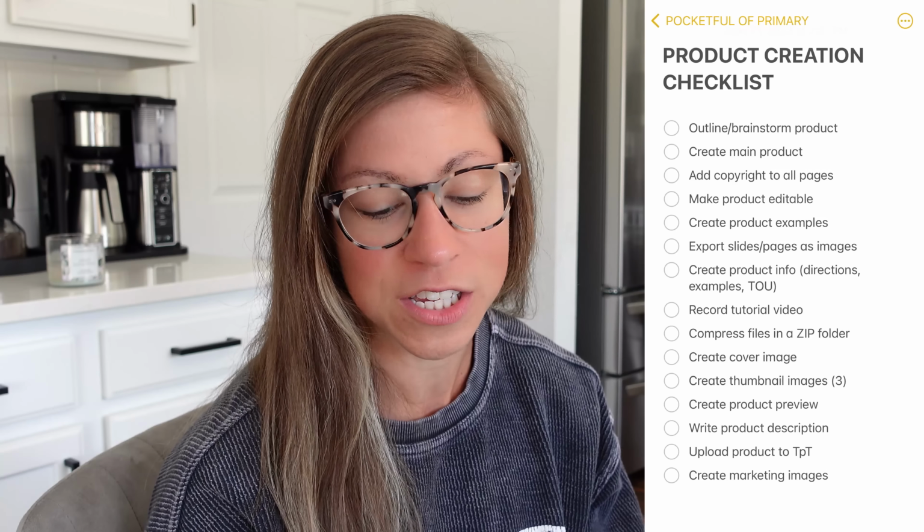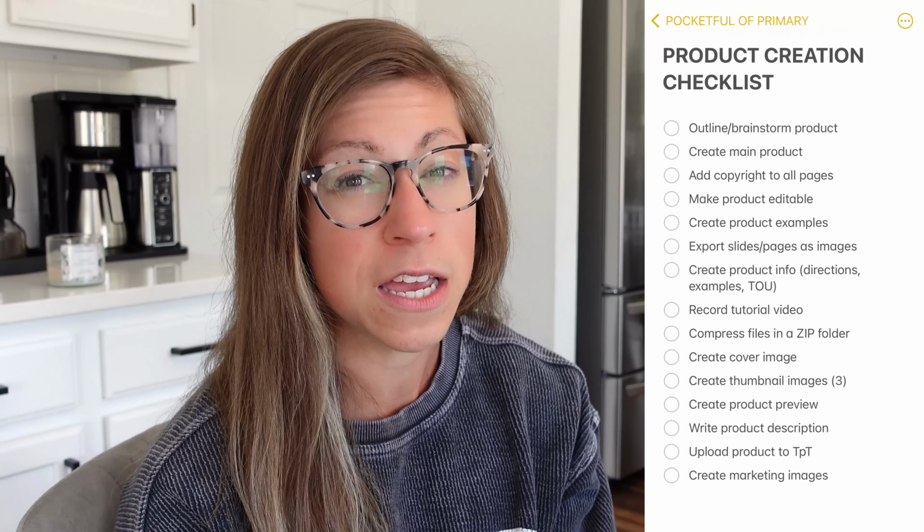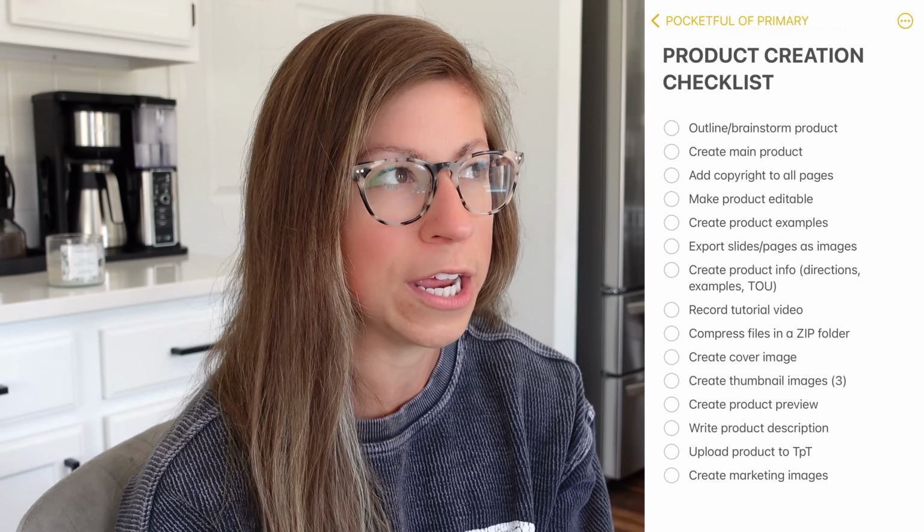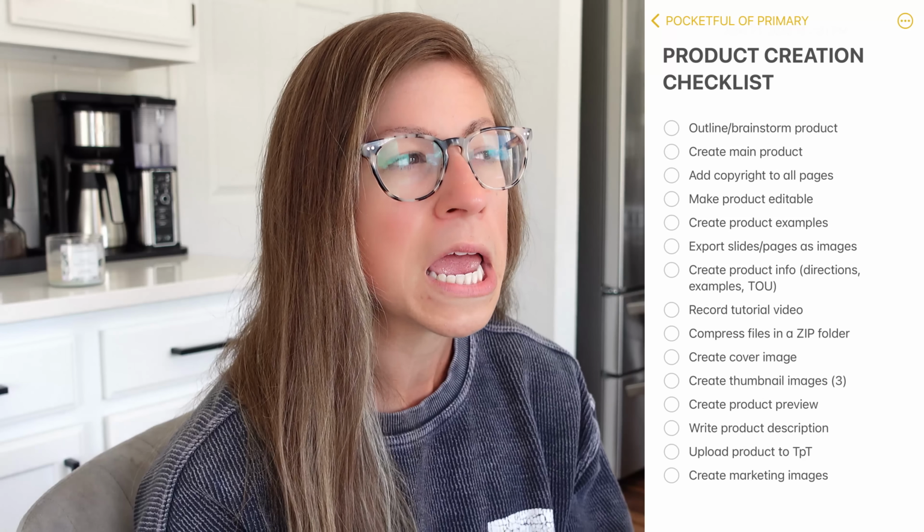But when I start a product for Teachers Pay Teachers, I do follow a checklist because I love me a good checklist, and I will put a picture of my checklist on the screen. As you can see, the first thing I always do is kind of outline or brainstorm the product so I know all the different elements that need to be included. So let me show you on the computer what that looks like.